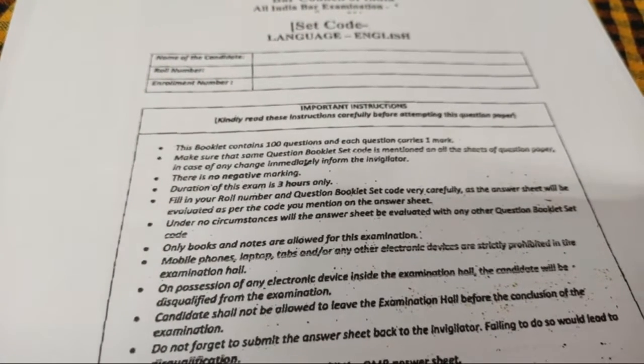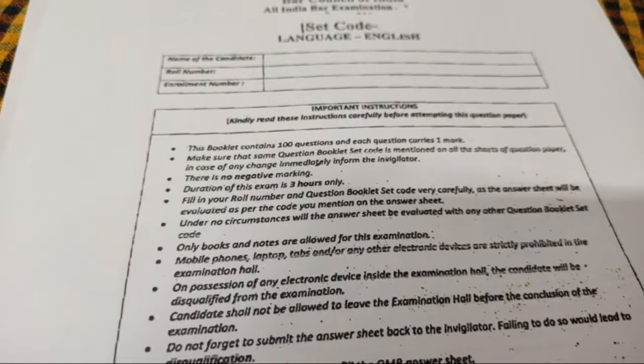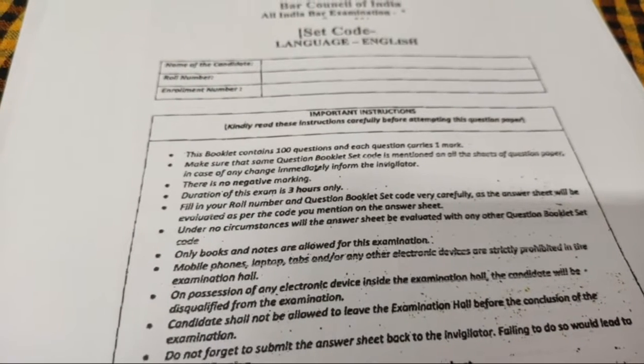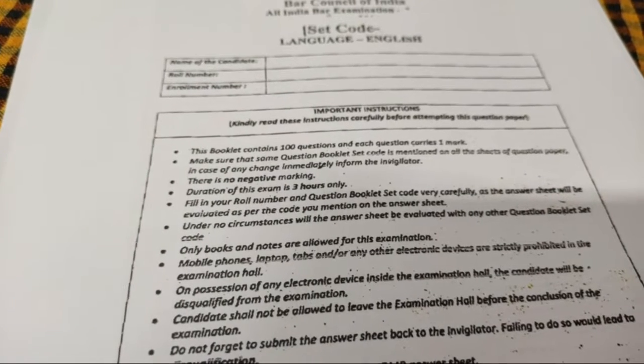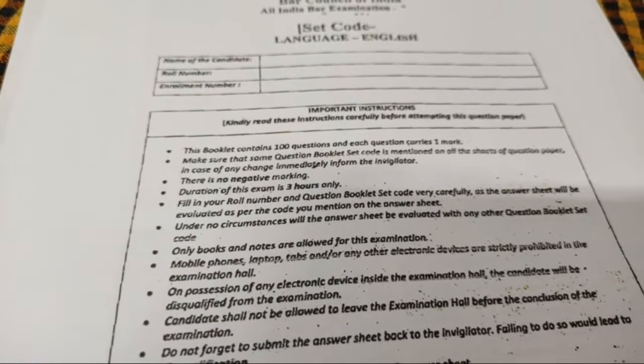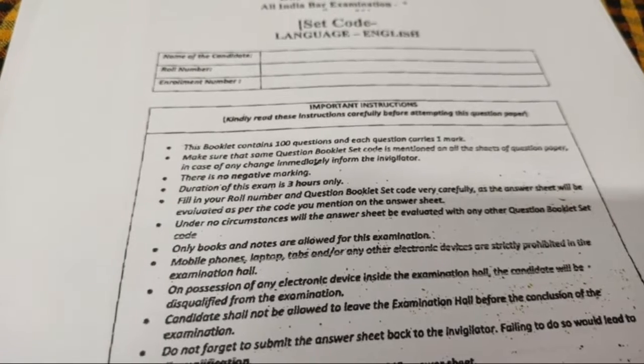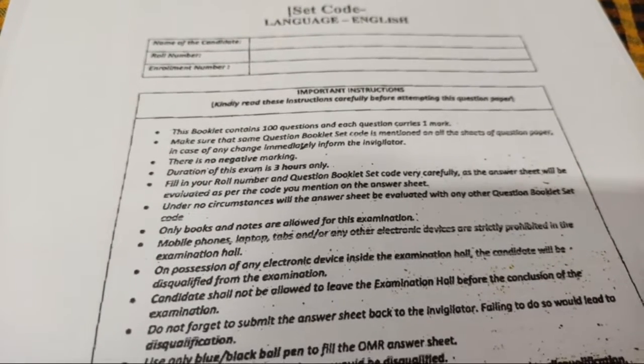And one more important thing that everyone was asking in our groups and also on various other platforms: whether there is any negative marking. Well, currently there is no negative marking in the AIBE. You can see it's clearly mentioned over here.